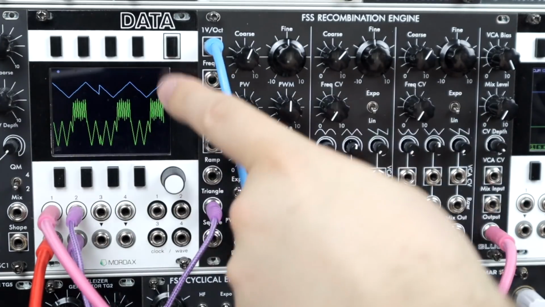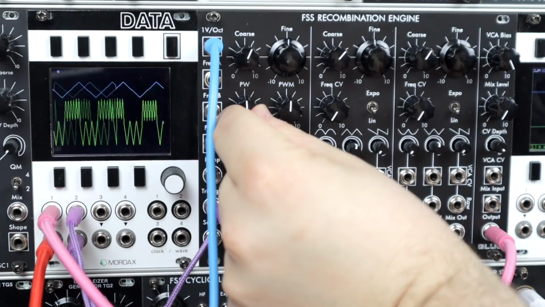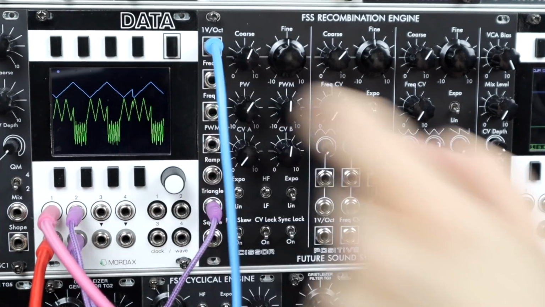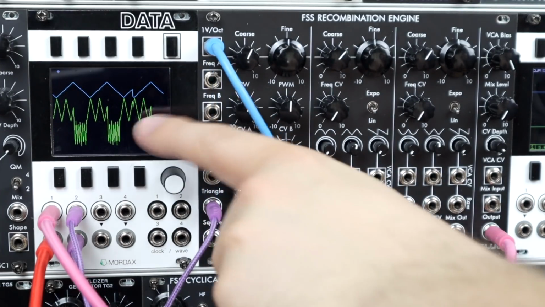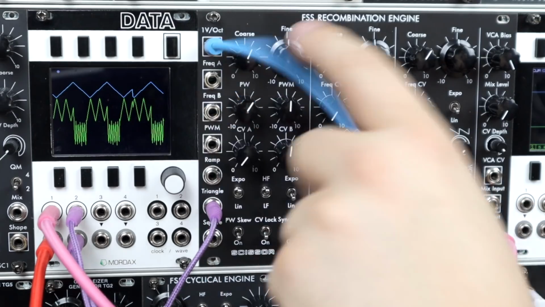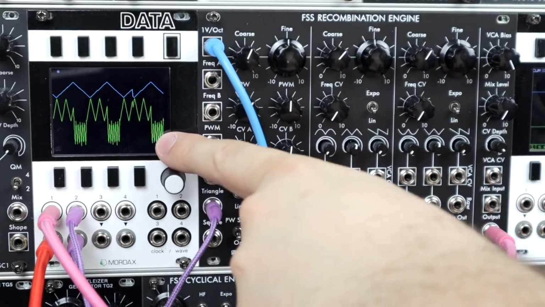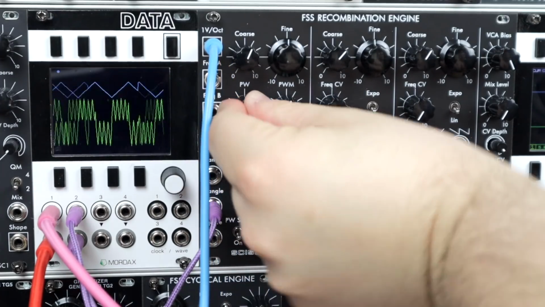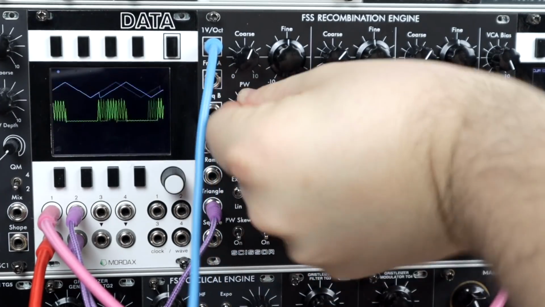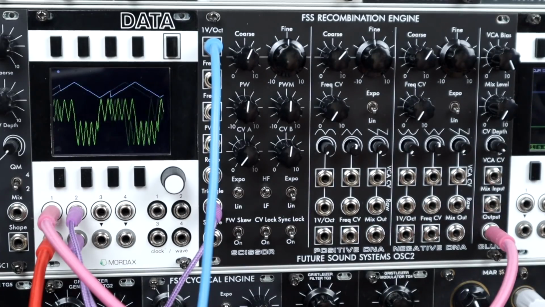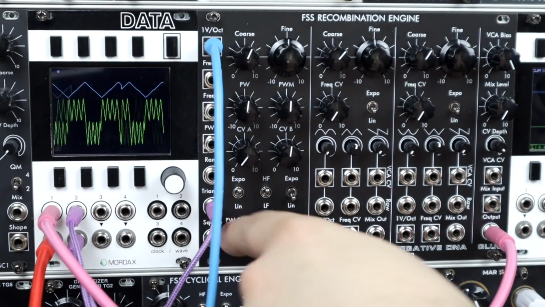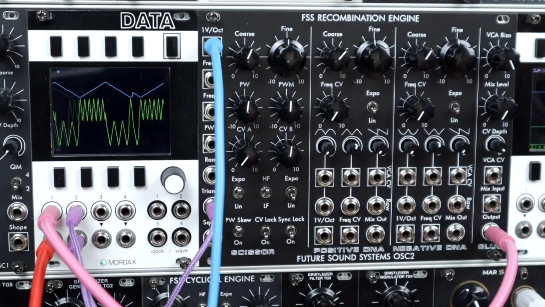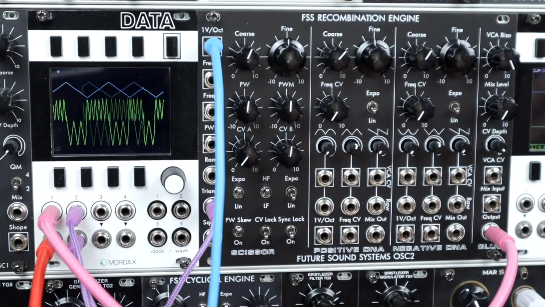As I take the pulse the other way, you can see the other thing happens. It slows down the positive portion of the wave, the positive DNA, and speeds up the negative. So that's the PW skew. Without it, of course, changes when it actually morphs or switches between them.